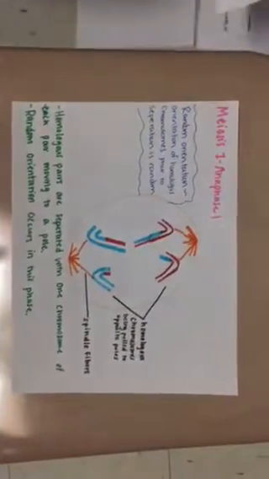In anaphase 1, homologous pairs are separated with 1 chromosome of each pair moving to a pole, and random orientation occurs in this phase. Random orientation is when the orientation of homologous chromosomes prior to separation is random.